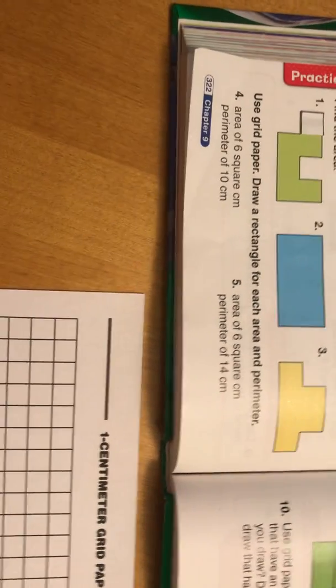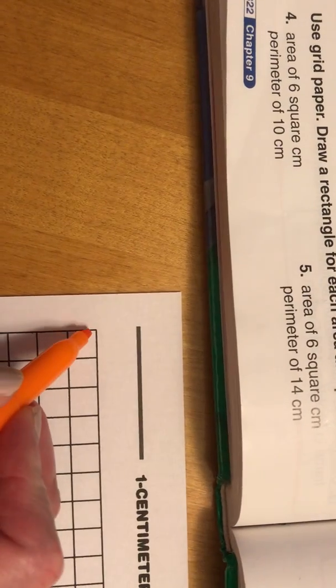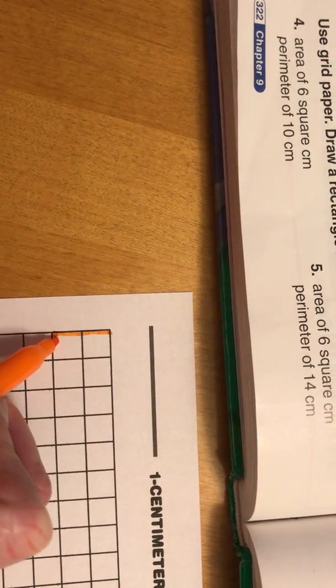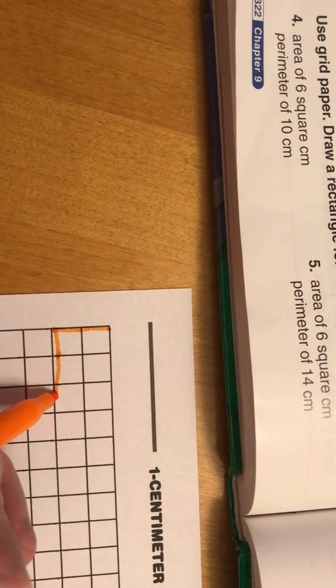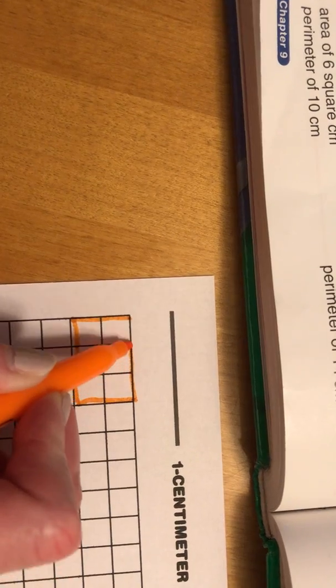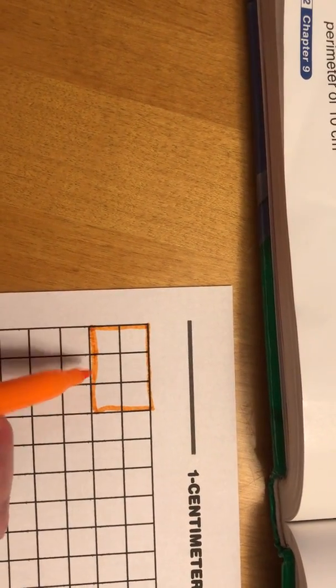So an area of 6 square centimeters, perimeter of 10. Let me see how I can think about that. So 6 square centimeters. Let me see. That is a rectangle, not the neatest of rectangles, but it is a rectangle.